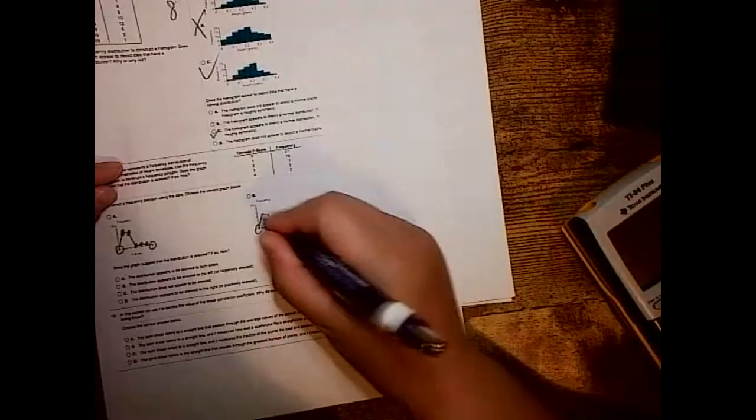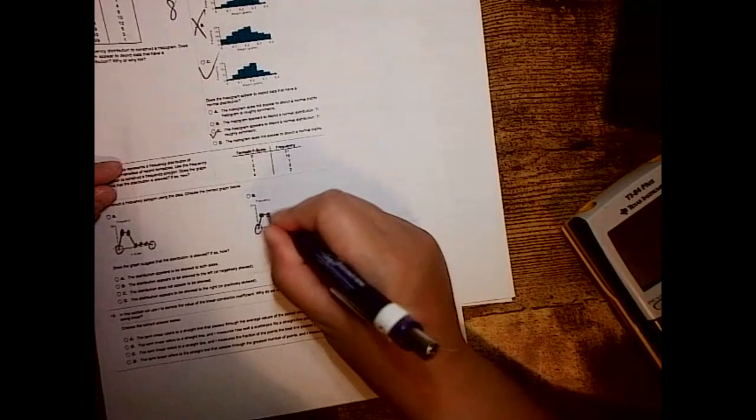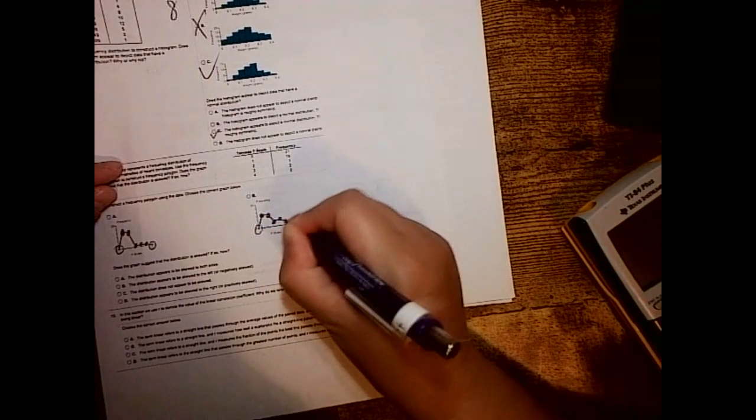Let's see. Do they have the y values equal to 21, 19, 1, 2, 2? 21, 19, 1, 2, 2. And what about this one? Those 2 are extra.